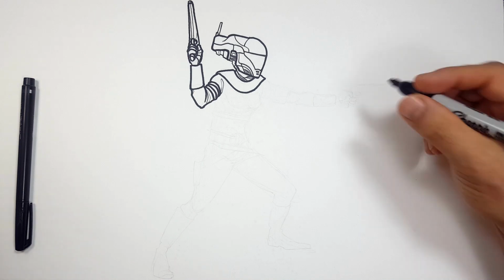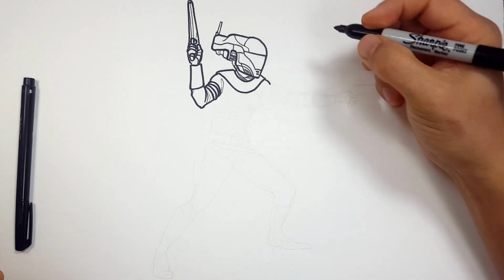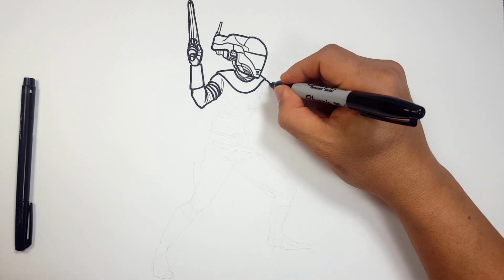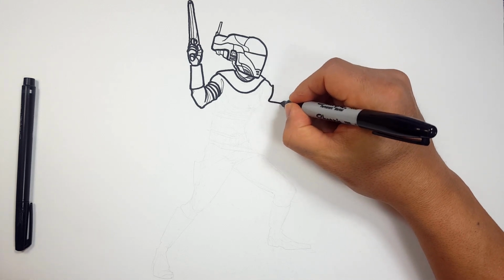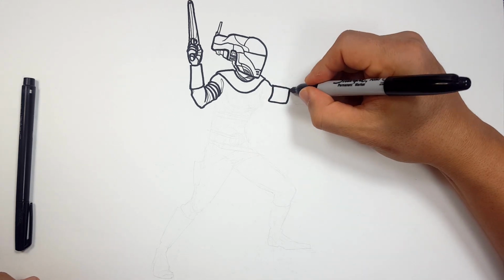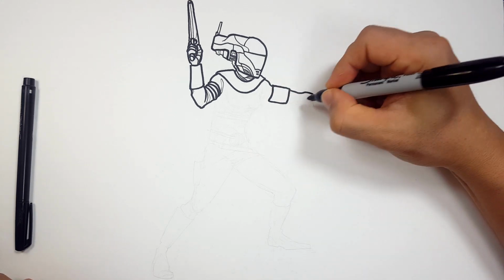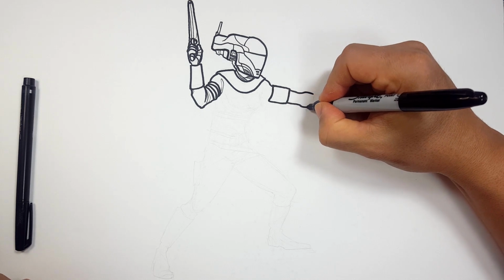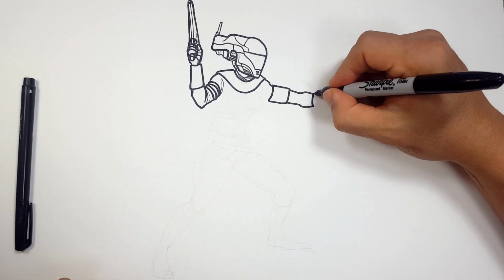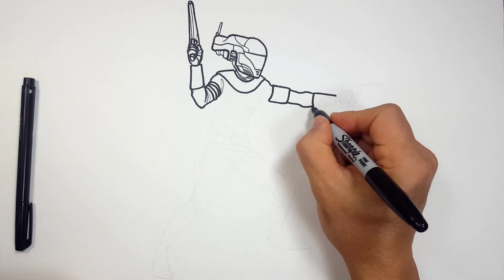So same thing, this one's going to be out. I'm going to draw her shoulder, and she's got a, like that, but this one's a solid piece. She has an armband that we're going to draw like this. So then I'm going to draw the rest of her arm to her forearm, like that. But again, another armband or bracelet, like this.